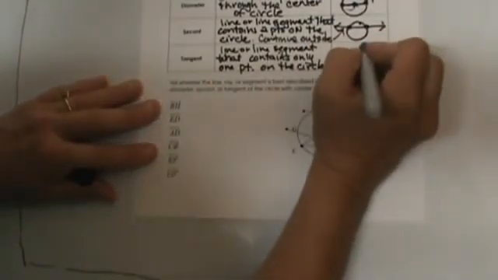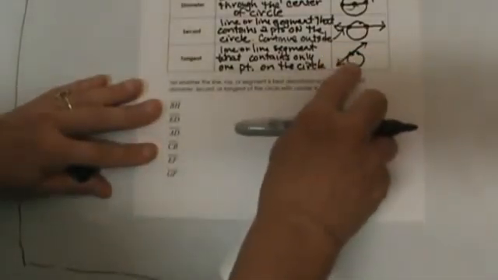Okay, now how can we draw a line that only contains 1 point on the circle? So if here's our circle and we have to draw a tangent, it's just going to touch it in one place. So there's a tangent. It doesn't actually contain any points on the interior of the circle. It only contains a point on the circle. Okay, so that is considered a tangent line.